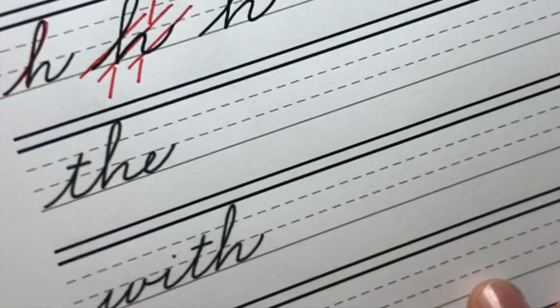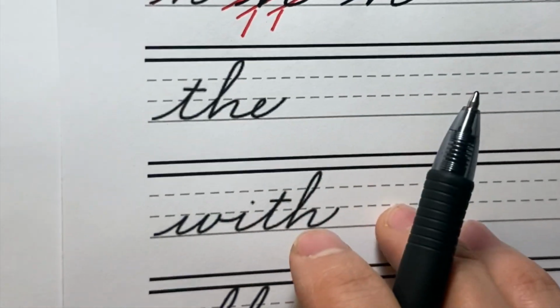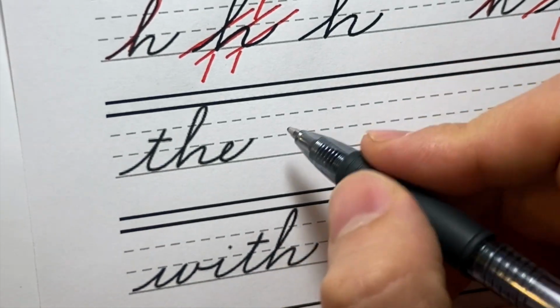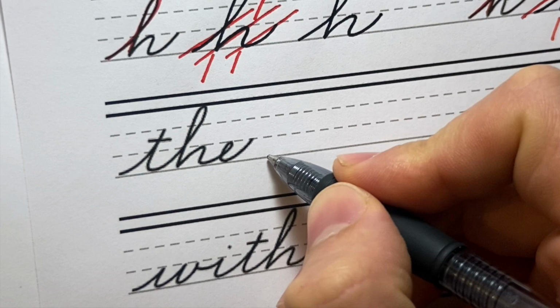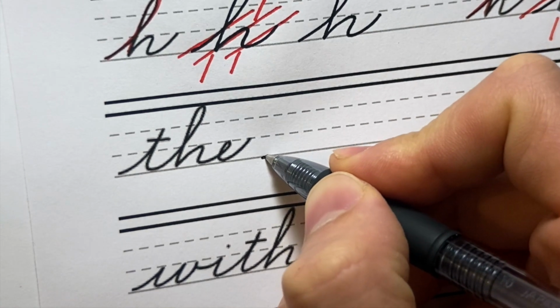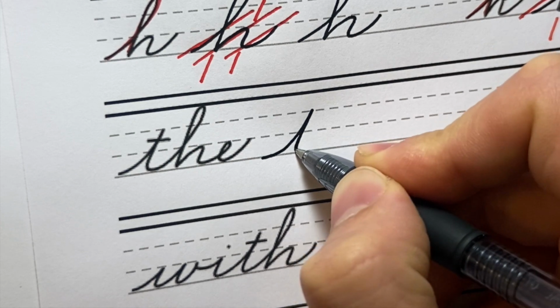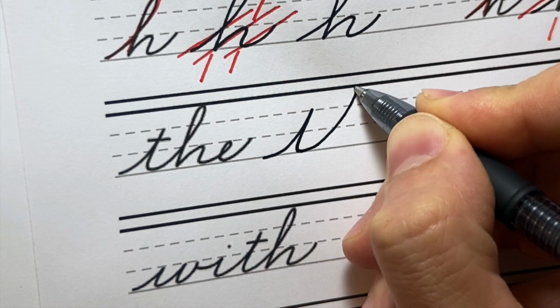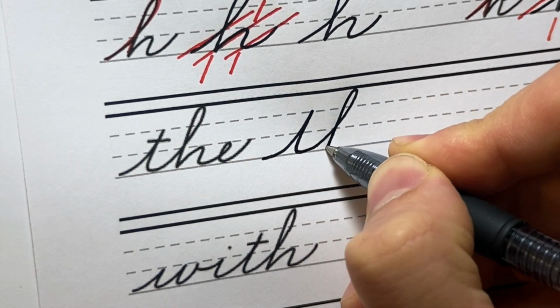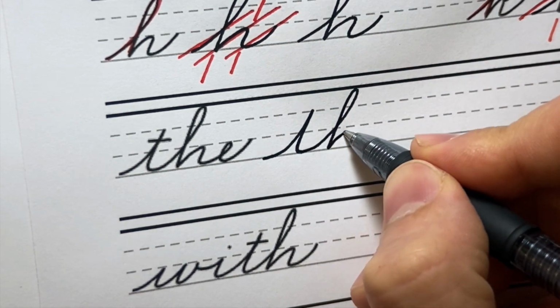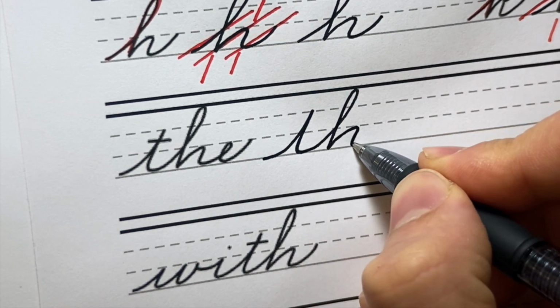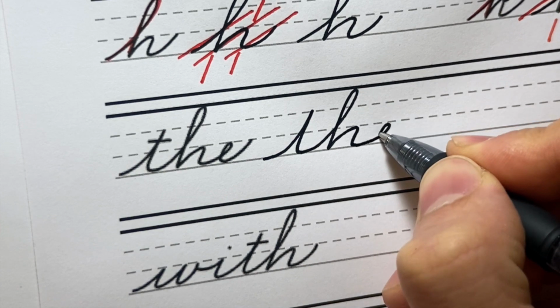All right, let's do some words using these new letters that we've learned. The first one is the, one of the most common words you will write in the English language. And we'll start with our T, which goes up, back down. Then we transition right into our H with this loop, crossing at the X height. Then go into our over-under combo, right into our E.